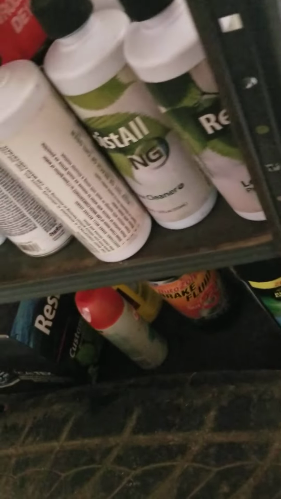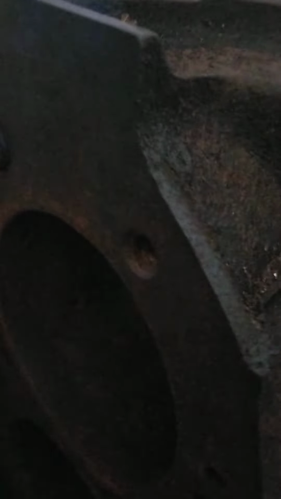The engine that I'm going to do all this work to is this 40 over 454 block here that I've had for quite some time. As you can see, it's already made a trip to the machine shop, and it needs to make another trip.